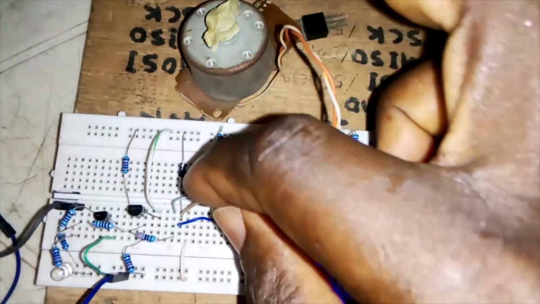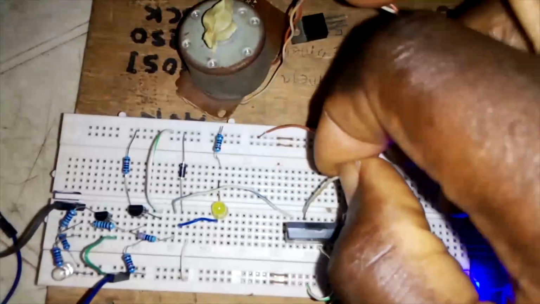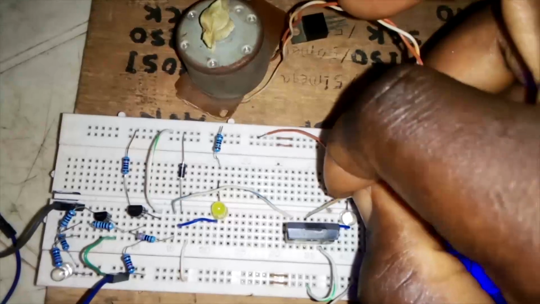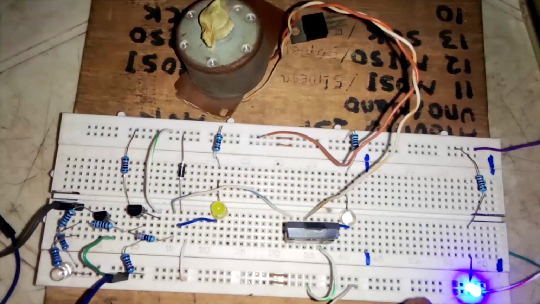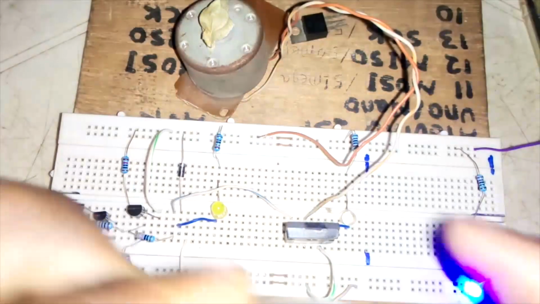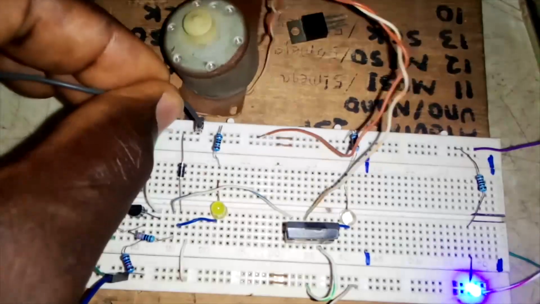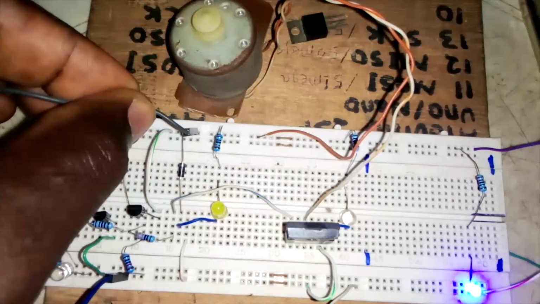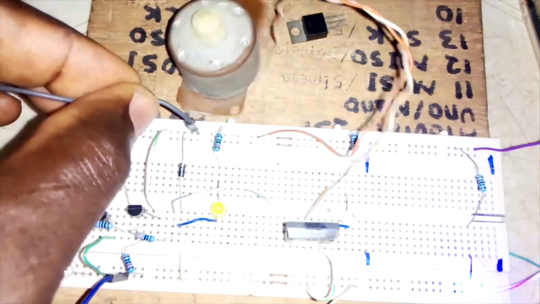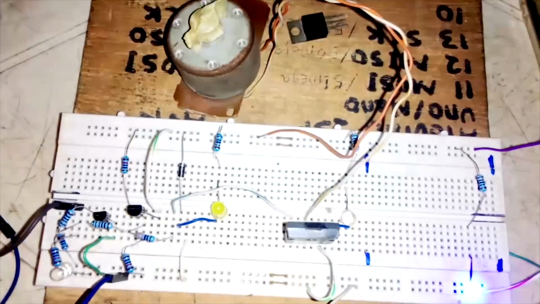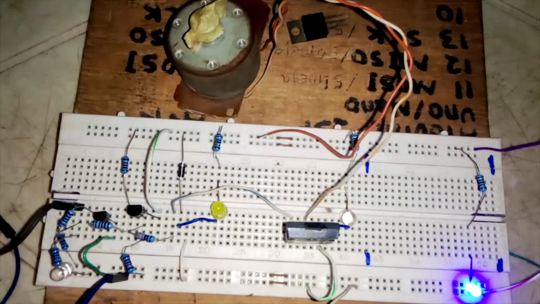So we take the negative terminal for our DC motor, and we have connected this, the second circuit now. So my input, touch it. You can see. So you can see both circuits.